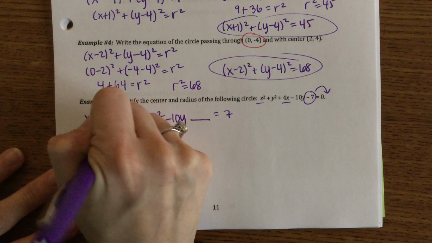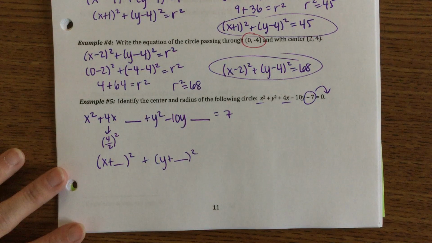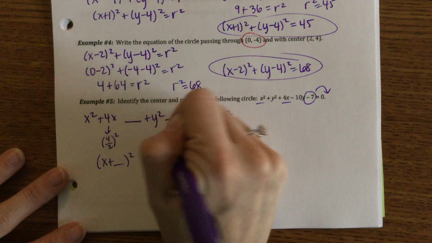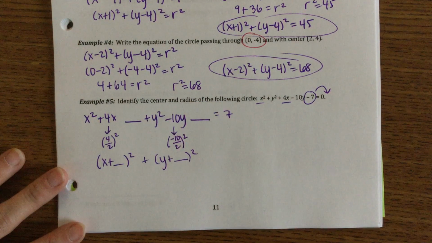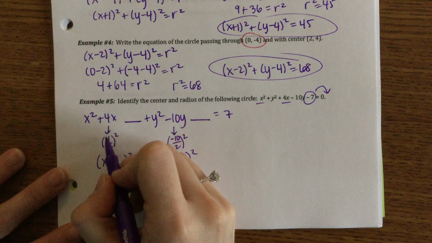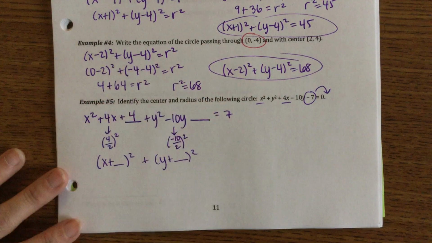Do you remember taking this number, dividing by 2, and then squaring it? Okay, 4 divided by 2 is 2. 2 squared is going to give us 4.